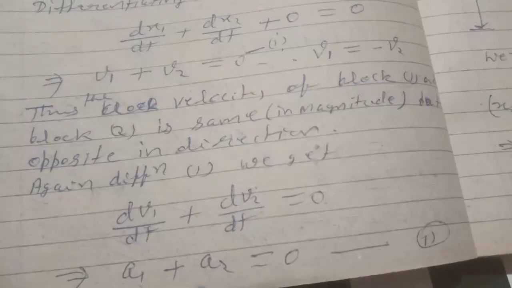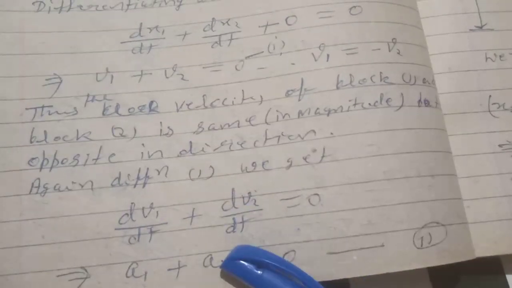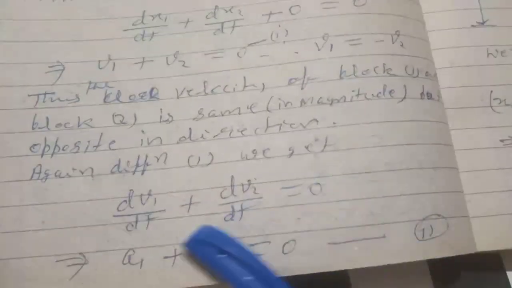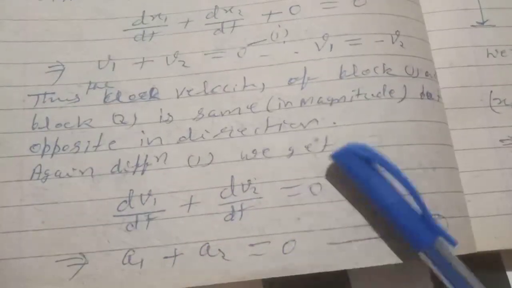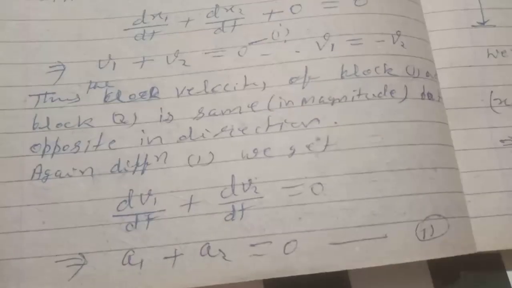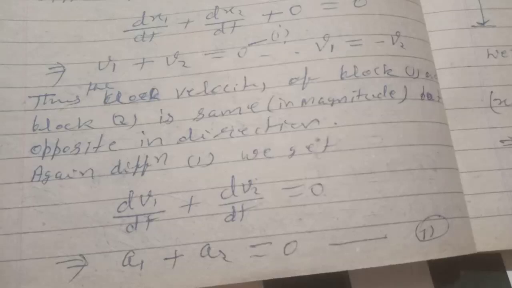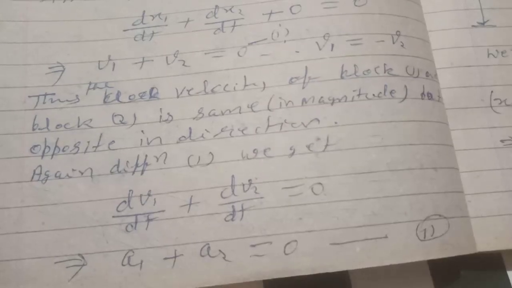Again, differentiating equation 1, we get dv1 by dt plus dv2 by dt equals 0. This gives a1 plus a2 equals 0, or a1 equals minus a2. Again, the accelerations of both bodies are the same in magnitude but opposite to each other.